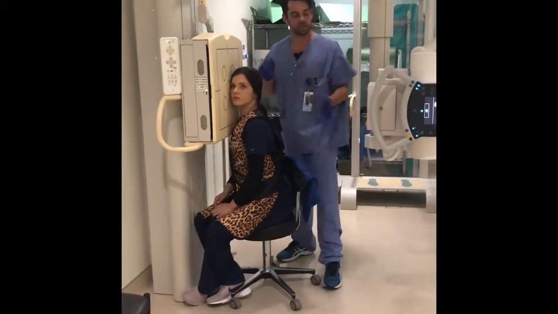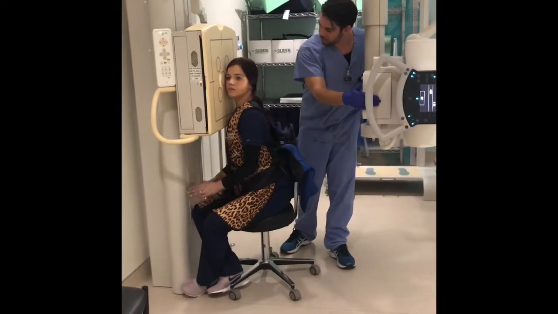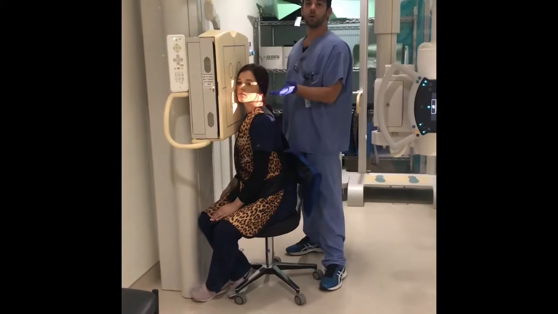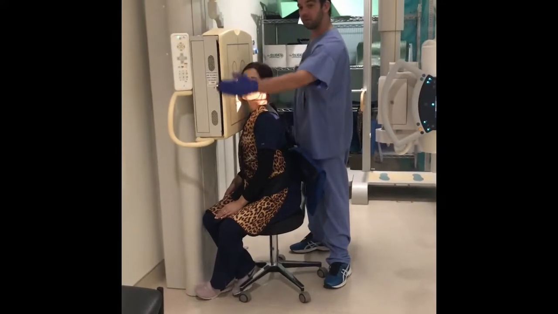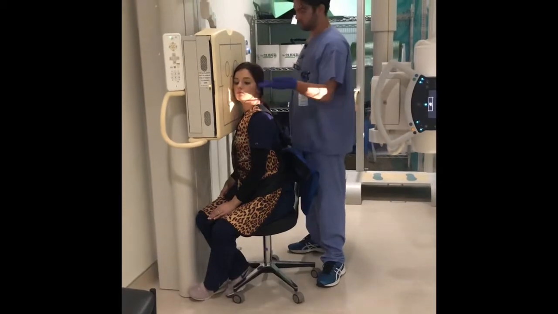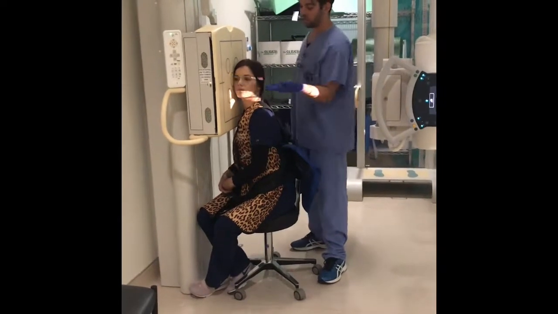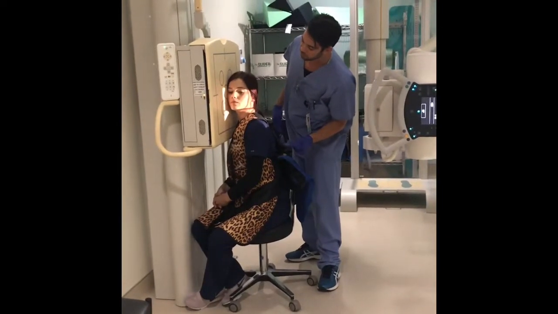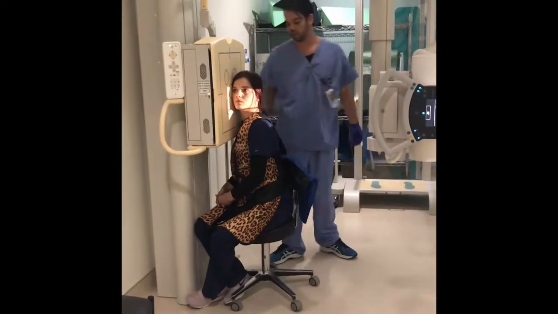For the lateral sinuses that show all 4, basically what we want is, we want her inferior orbital meatal line to be perpendicular with this edge of the IR. We want our interpupillary line to be just perfectly perpendicular with the IR, just like the CR. And we want our mid-sagittal plane to be parallel.